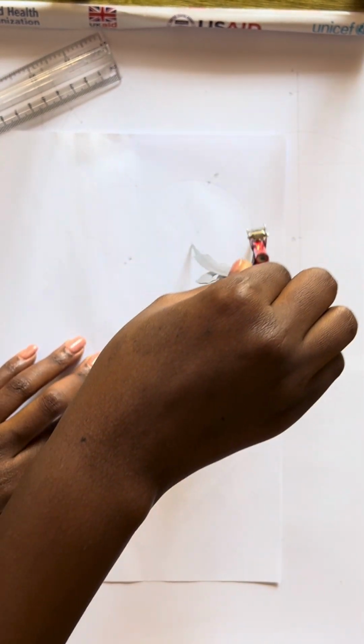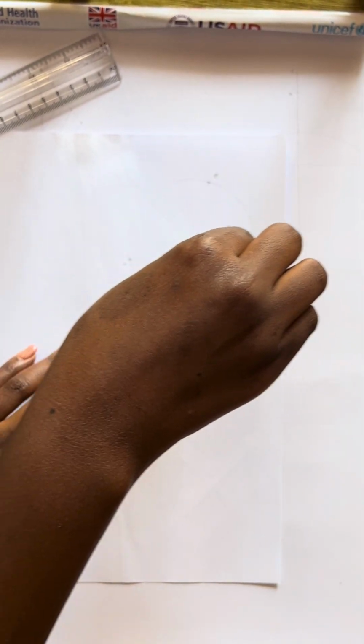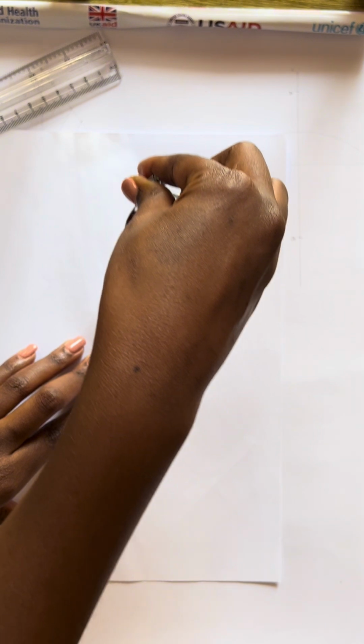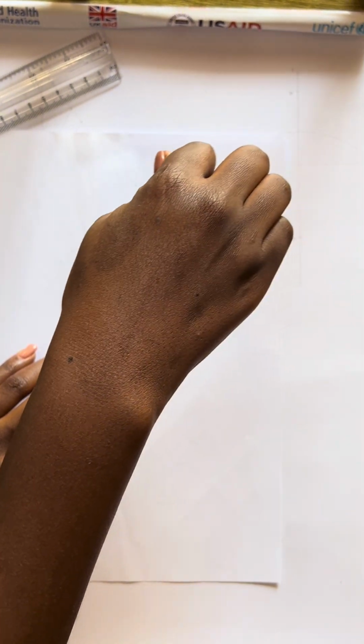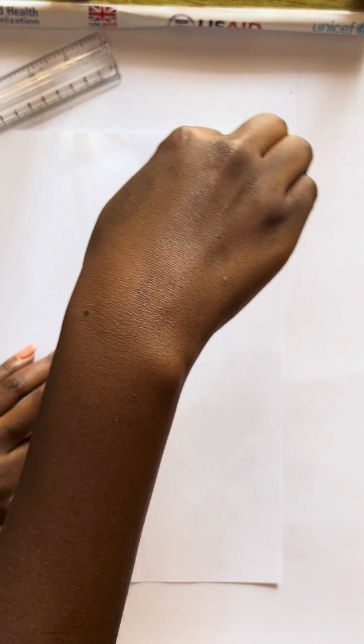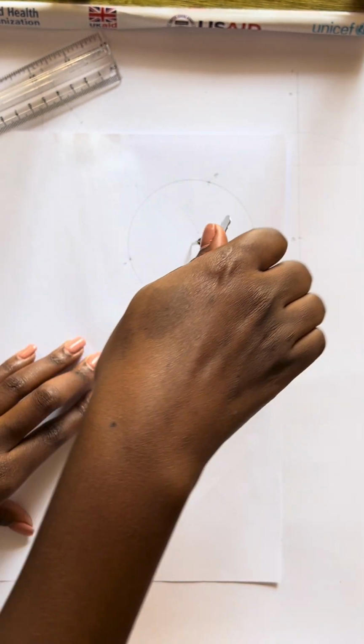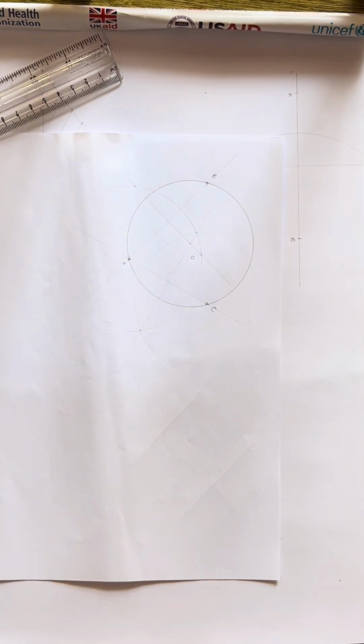And you can see that it passes through all the points. If you're accurate, it will pass through all the points. If you're not accurate, it will not pass through all the points. So that is our circle, given 3 random points.